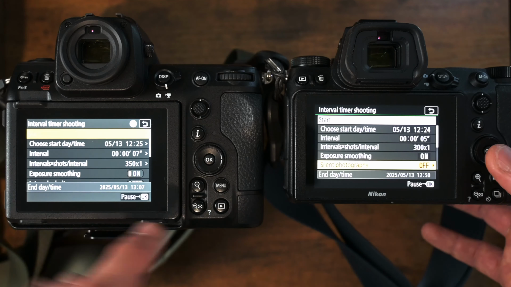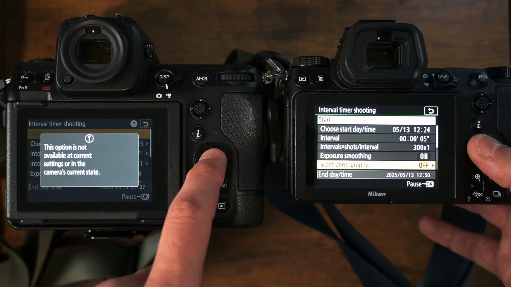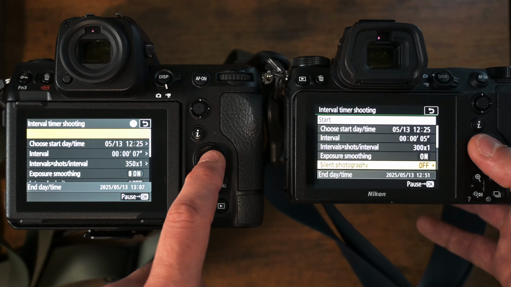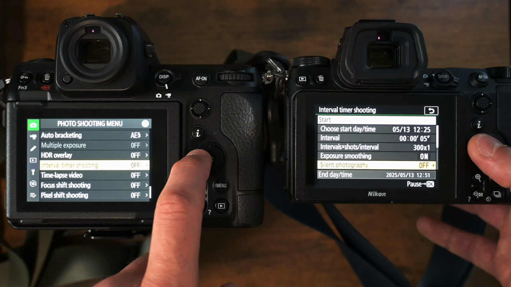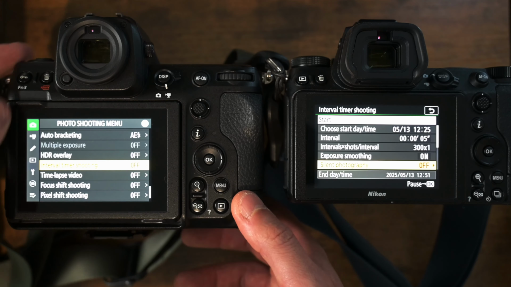is that when you start, right, let's see, can we start this? Why can't we start it? This option is come with settings in the current camera state. Maybe it's, have I got auto bracketing on or something? Let's see.